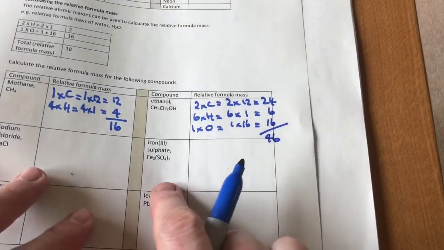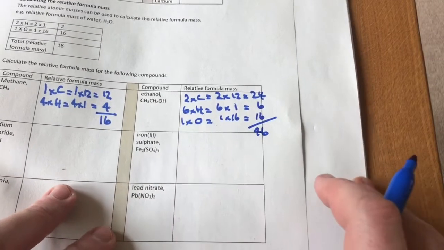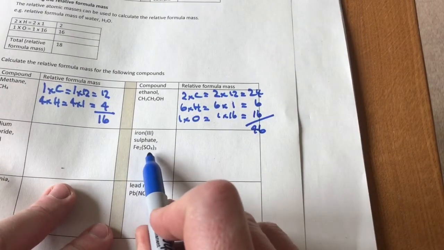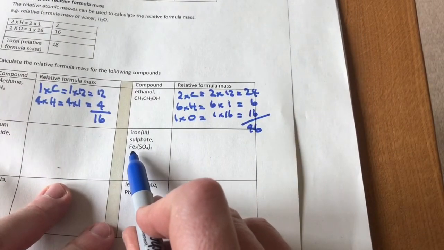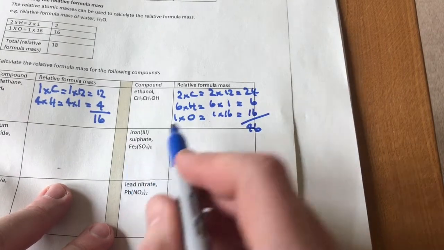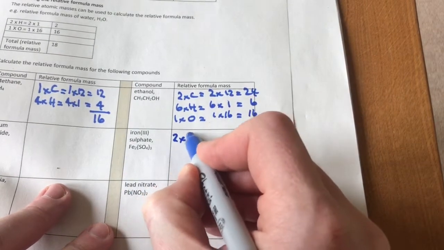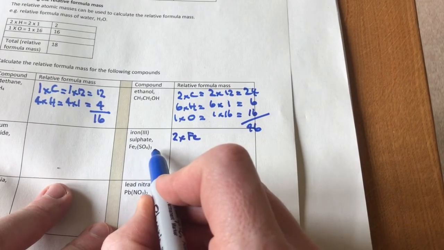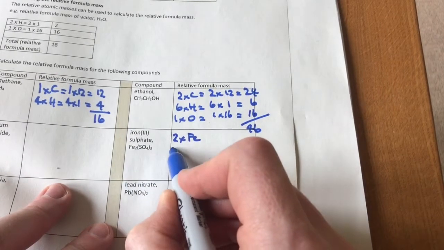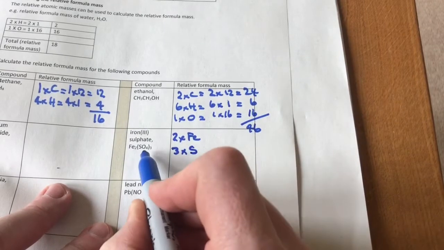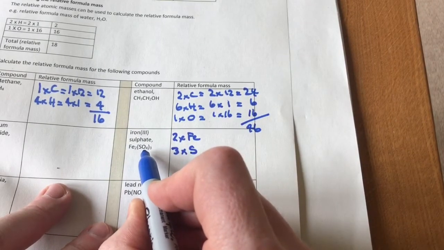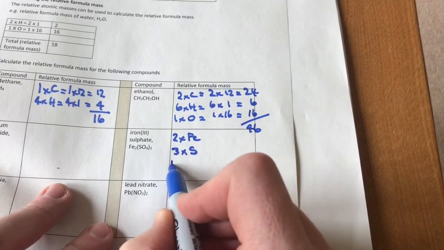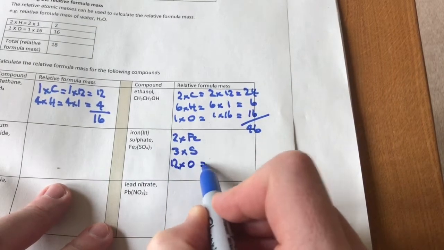Do one more example. Here we've got iron sulfate. We've got to be careful, the brackets are in here, so we've got to take account for these. So let's deal with the front of this. There are 2 lots of iron, so it's 2 times Fe. Sulfur, there's 1 inside the bracket, but then we've got a little 3 here, so that means there are 3 lots of sulfur. There's 4 oxygens inside the bracket, times that by 3 is 12 lots of oxygen.